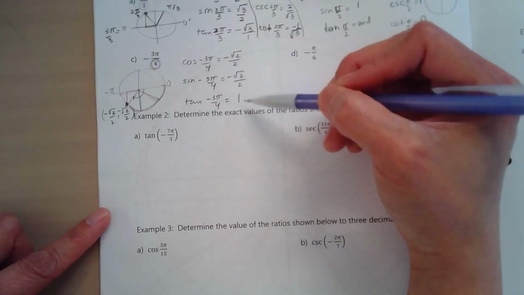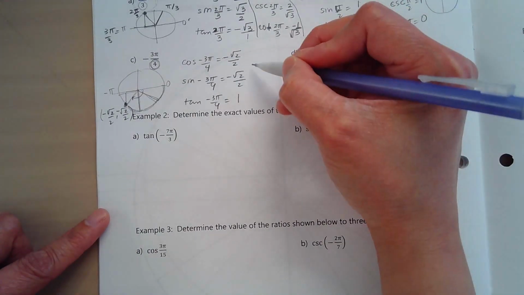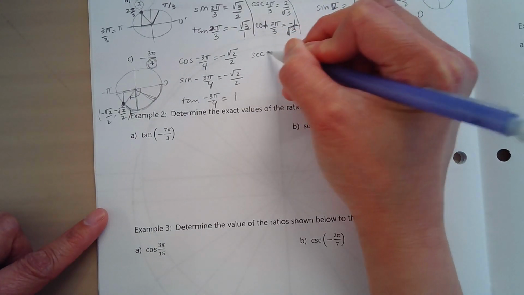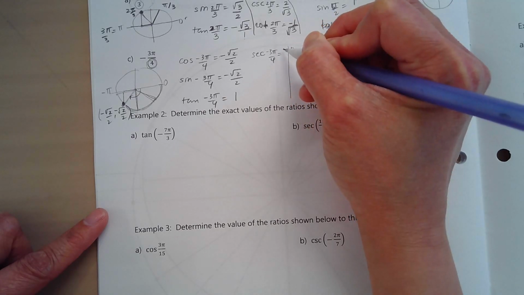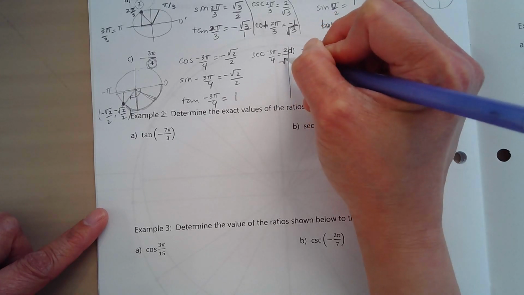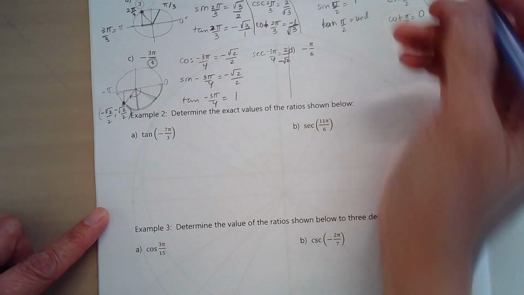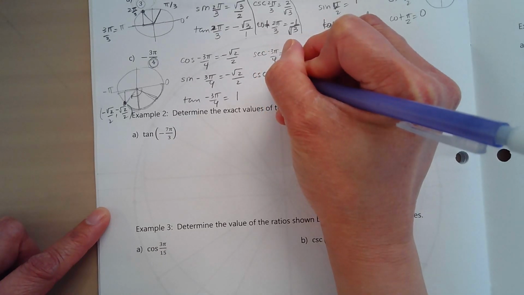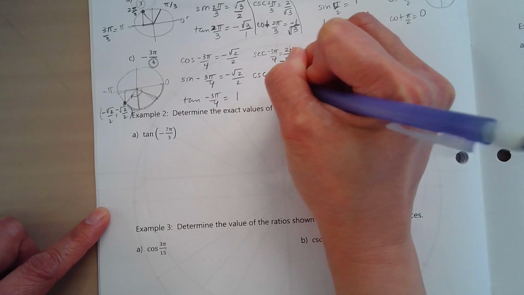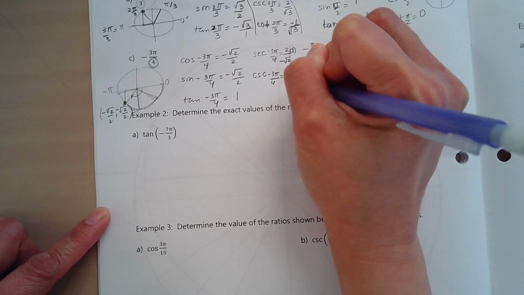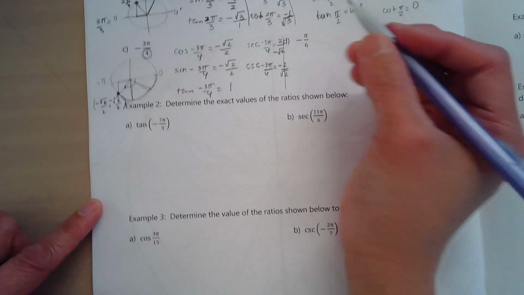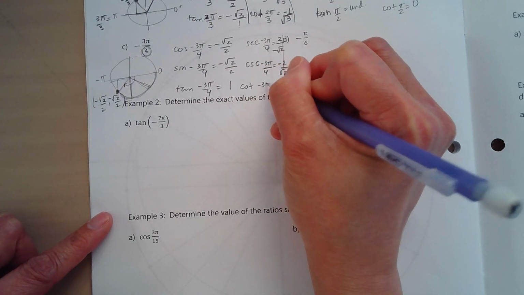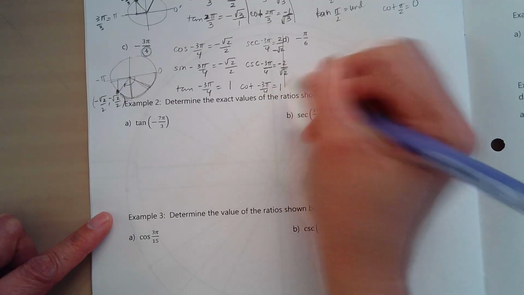Was that too fast? No? Okay. Just right. Secant of negative 3 pi over 4 is 2 over negative root 2, or negative 2 over root 2. Cosecant of negative 3 pi over 4 is negative 2 over root 2, or 2 over negative root 2. And then cotangent is 1.